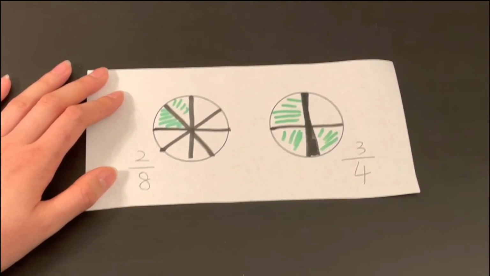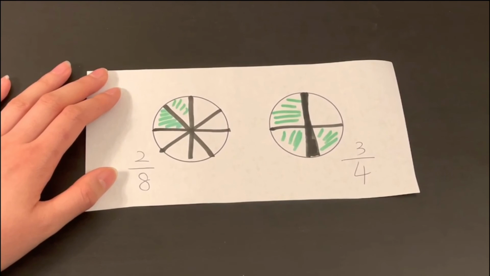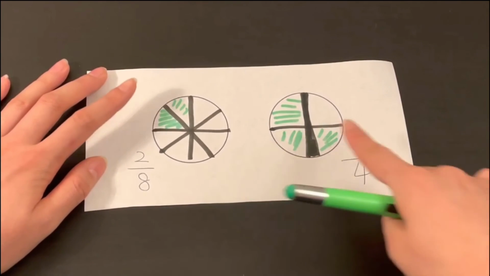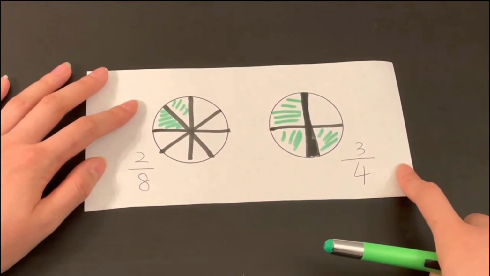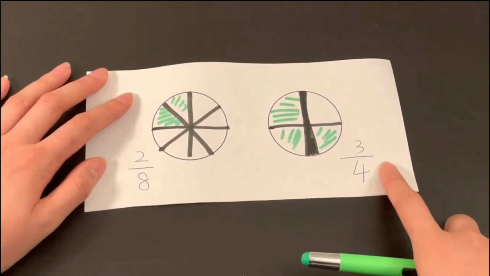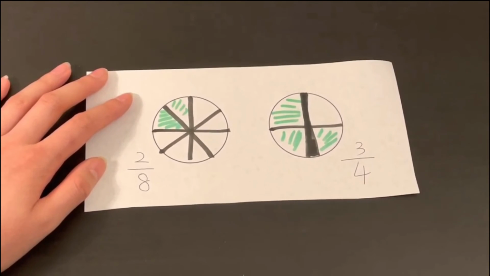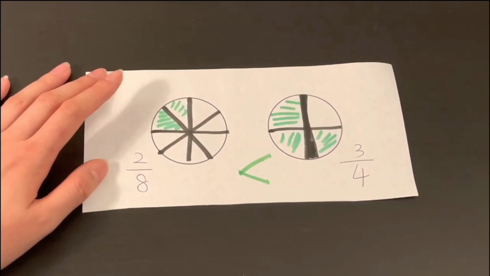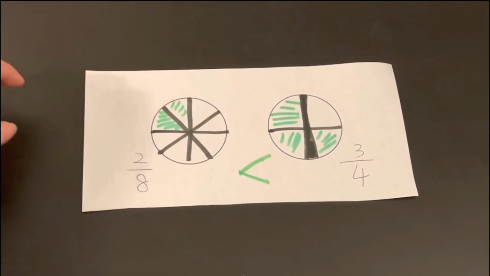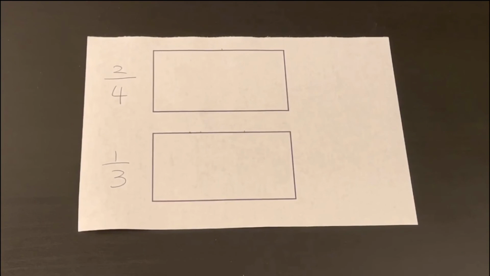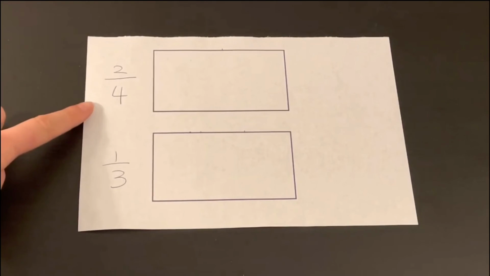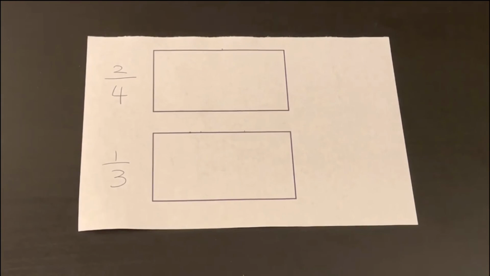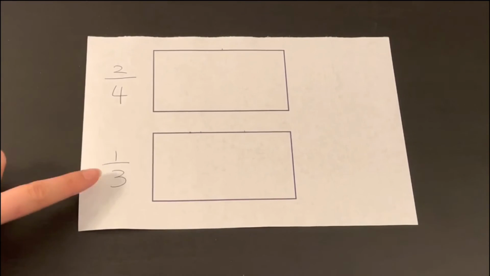Okay, now let's compare which pizza has more shaded parts. Which one? First one or second one? Yes, this one. So we can say 2/8 is smaller than 3/4. Excellent. Let's try the last one. Let's compare 2/4 and 1/3. The first step, let's use a graph to represent these two fractions.